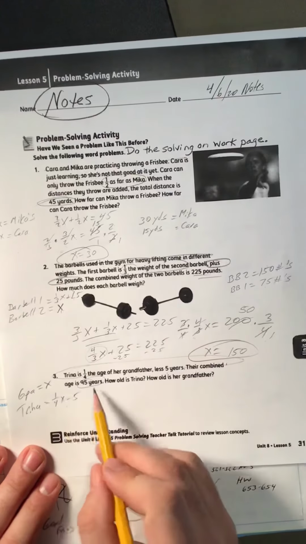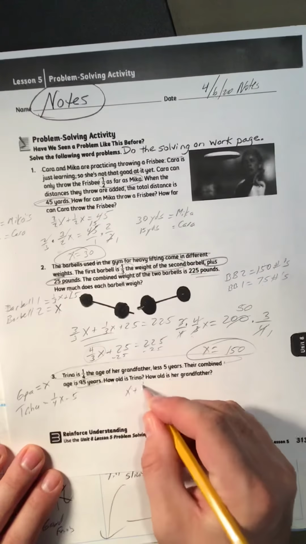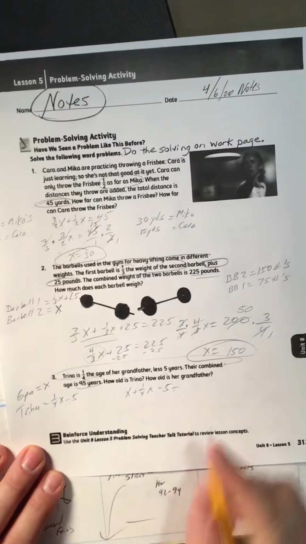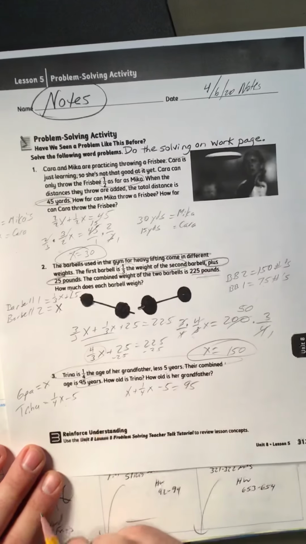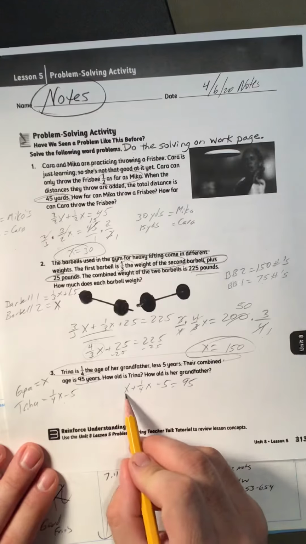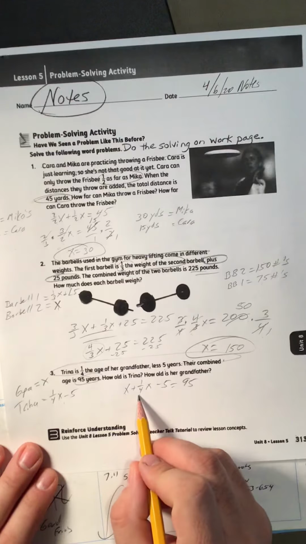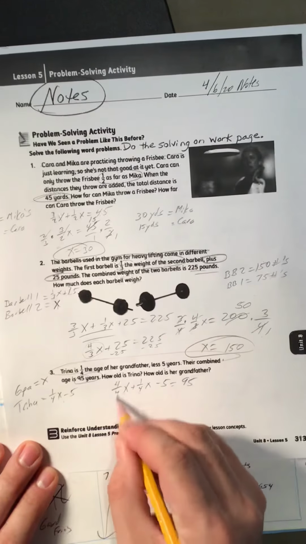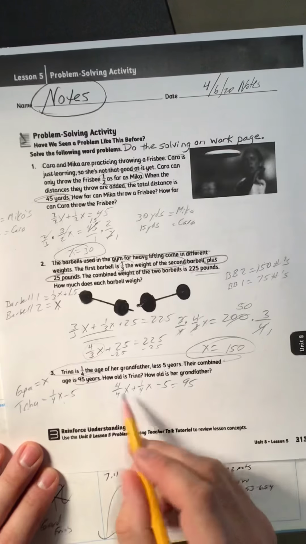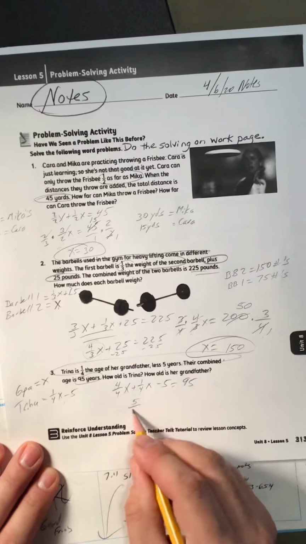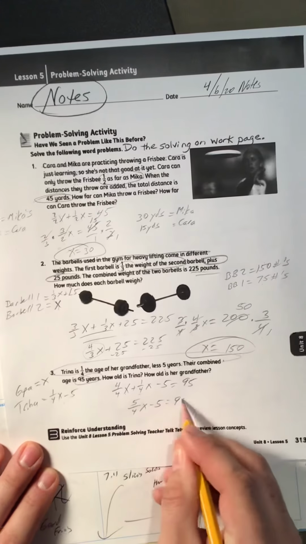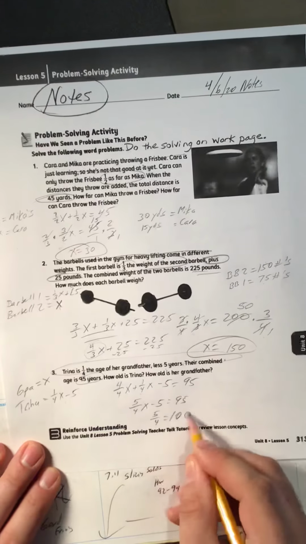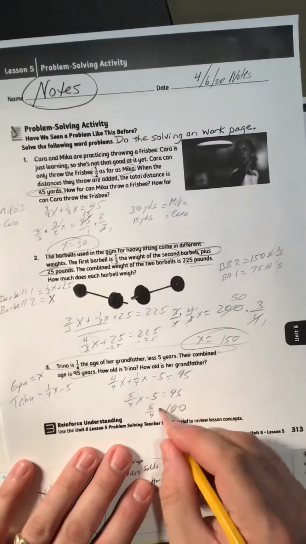Now I'm going to add those two together to get 95, so X plus 1/4 X minus 5. That's just those two things added together equals 95. What's X plus a fourth? Okay, 1 and a fourth, right? You can make it improper. If you can't see it, you need a common denominator. 4 plus 1 is 5/4 X minus 5 equals 95. Opposite of minus 5, add 5. 95 plus 5 is 100.